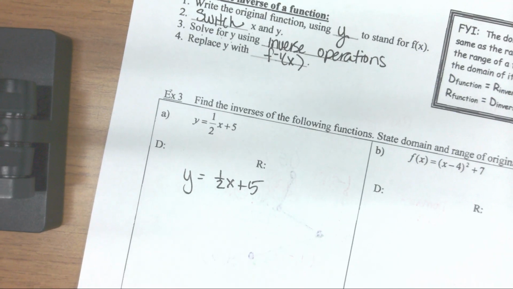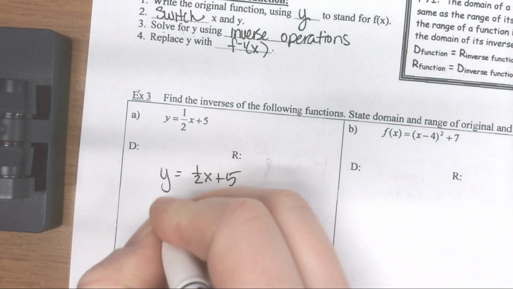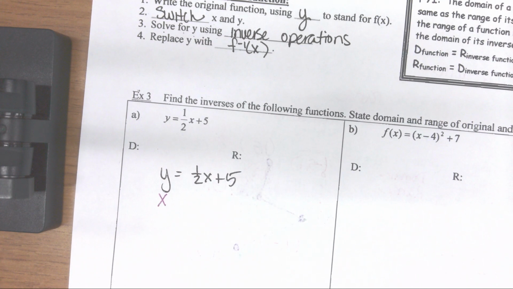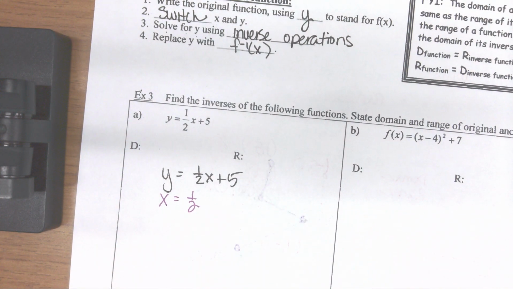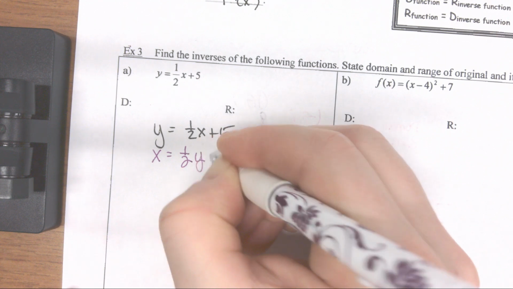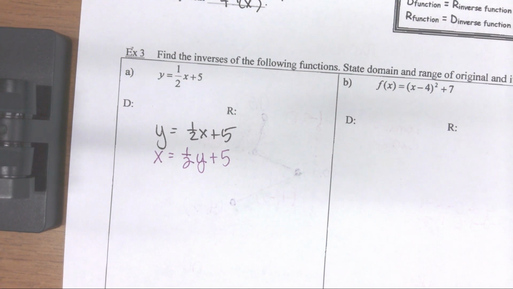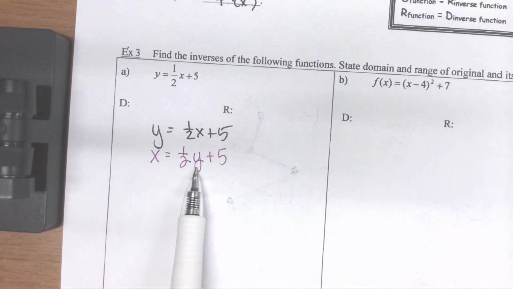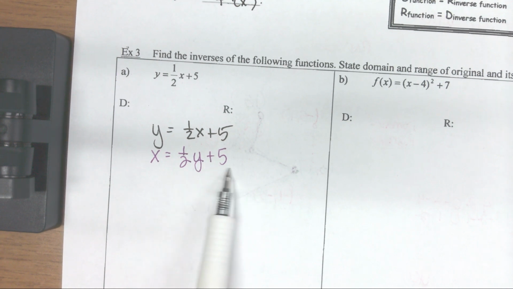Okay, instead of y, what am I going to put here? X equals 1/2. Instead of x, I put y. Okay, now that's now the inverse. I just switched the x and y around. Last step, though, I'm going to solve for y using inverse operations. What I mean by that is, how do you undo addition? Subtraction.